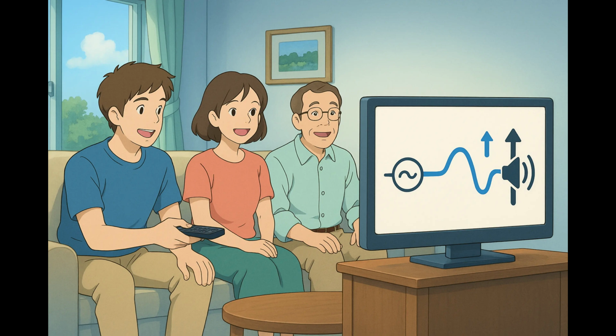In this analogy, the remote control's volume adjustment is like the electric current varying its intensity. And just as it communicates the right sound level to your ears, the electric current conveys the necessary information to an electronic device.